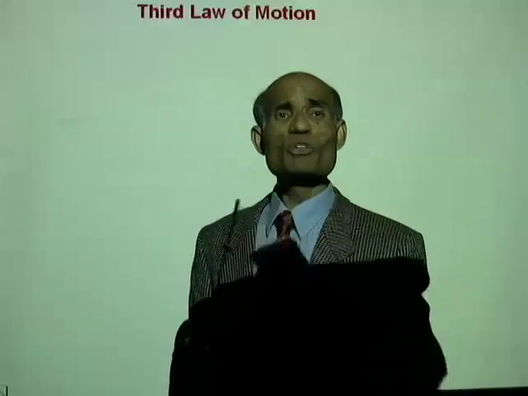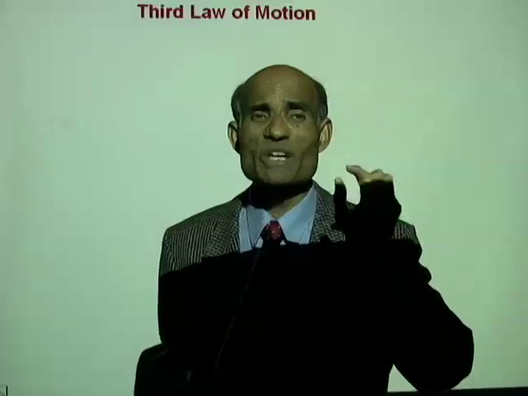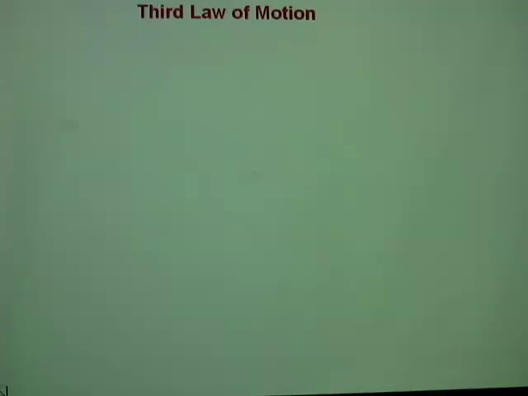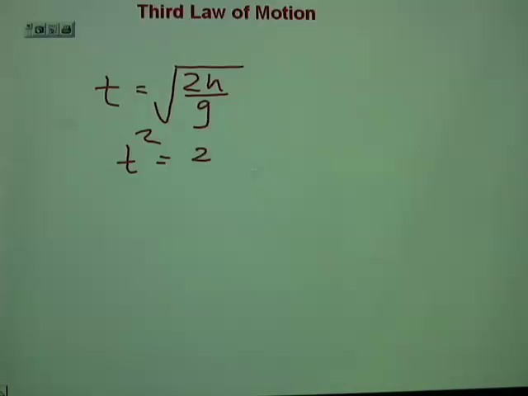Well, before we go to the third law, let me say something about the acceleration caused by the force of gravity. Now, that can be measured very easily. All you need to do is drop an object, measure the time taken for it to fall to the ground, and you can calculate. Do you remember this? The time taken for an object to fall through a height h is square root of 2h over g. We talked about that in projectile motion. That means t squared equals 2h over g, or g equals 2h divided by t squared.